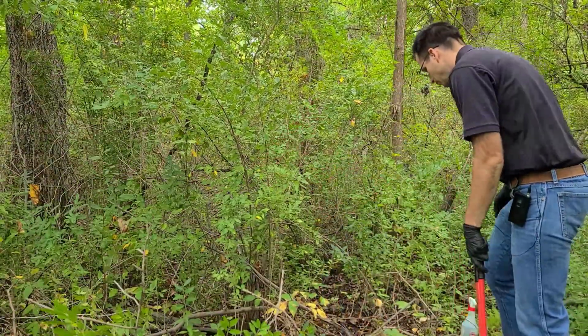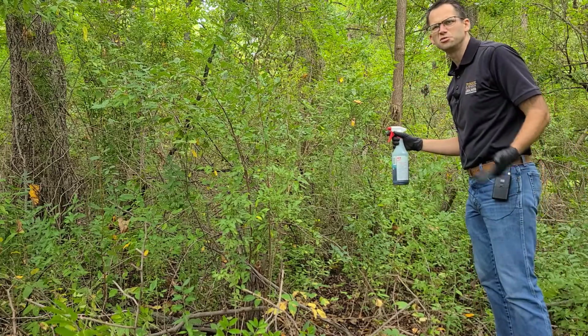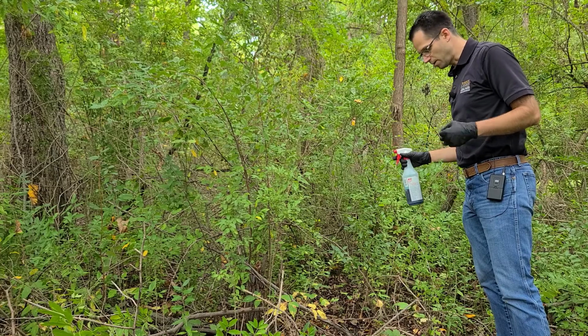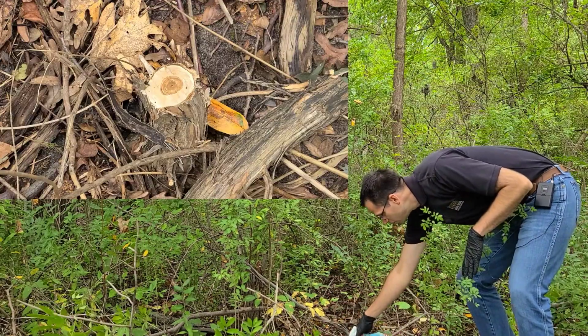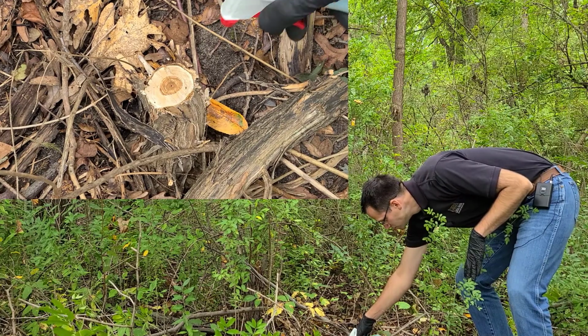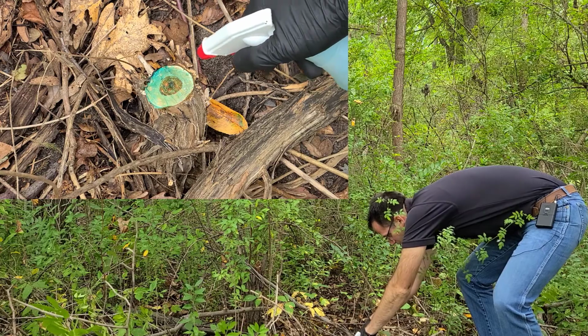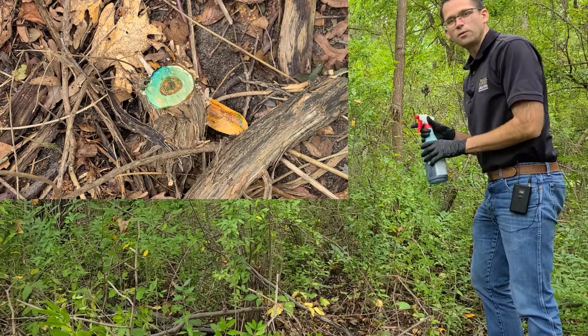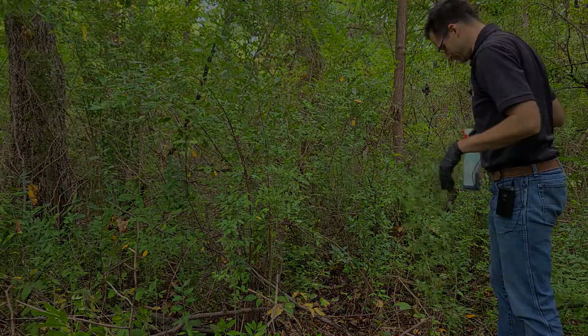And then we've got our herbicide mix up here. A good solution is 50-50 Roundup or glyphosate and water. It'll kill them pretty good. And we're just going to spray it on the stump that's left here, and that will prevent it from sprouting back in the spring.